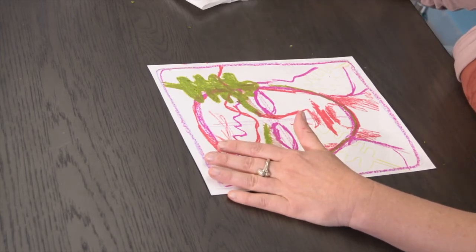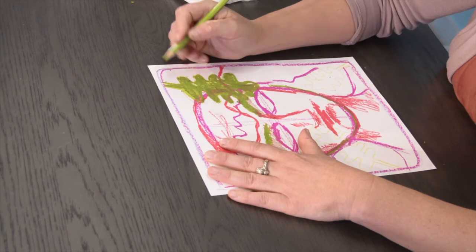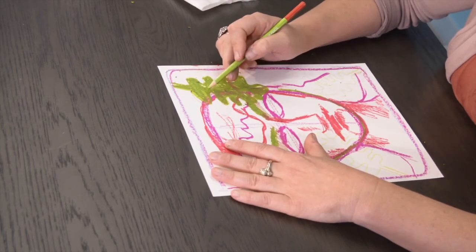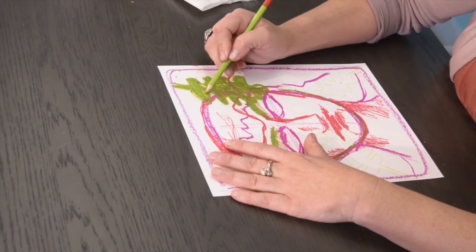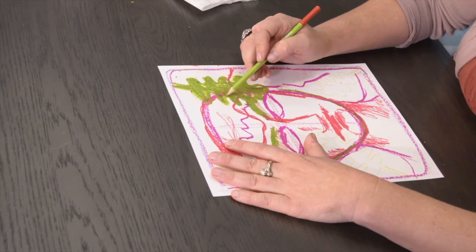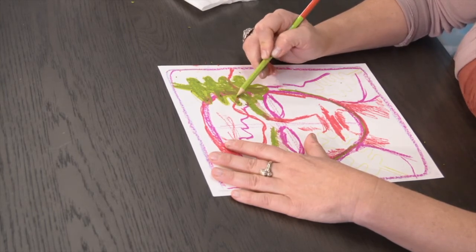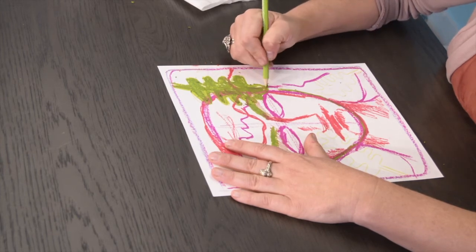And then I'm going to carve a little bit here. This is cool, the light. That's another really cool thing: once you put the oil pastels over each other, like there's pink underneath the green, and then I'm using my pencil to carve it out, you can see the pink coming through. That's cool. And that was kind of unexpected. I had forgotten about that. And so I really like that.